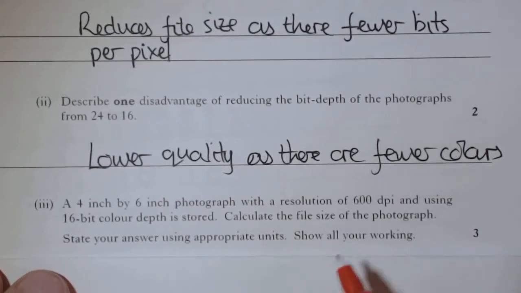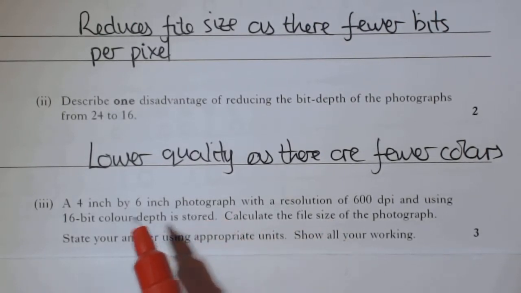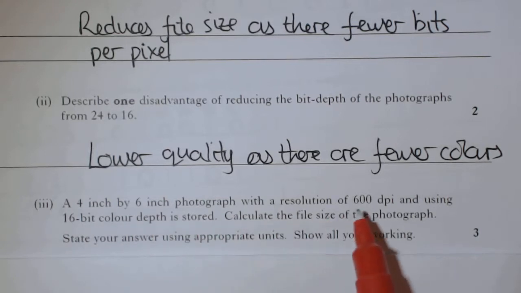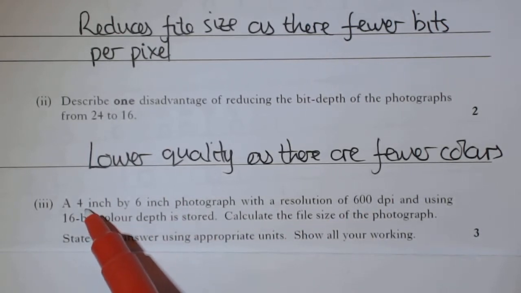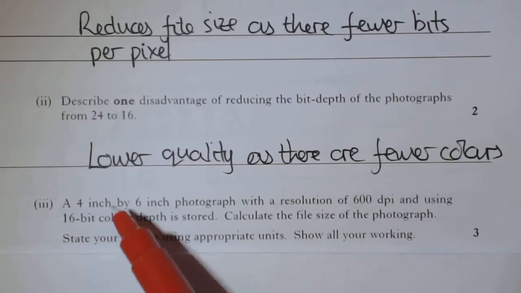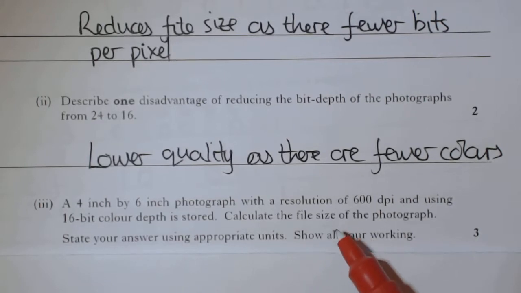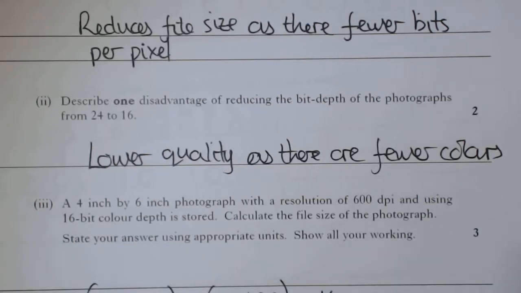And here's another one for a calculation. What you've got is a 4 by 6 inch image, and that's a resolution. So again, you're wanting to convert these not into inches but into dimensions that are to do with pixels. So what you'll do is 4 times 600, then multiply that by 6 times 600, and then times it by the colour depth.